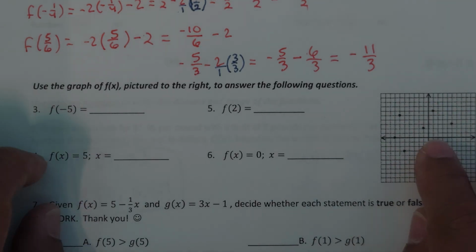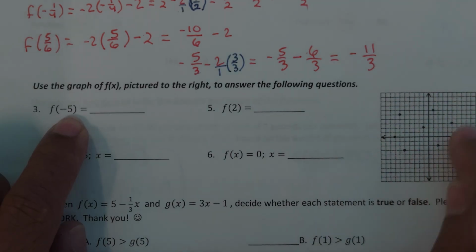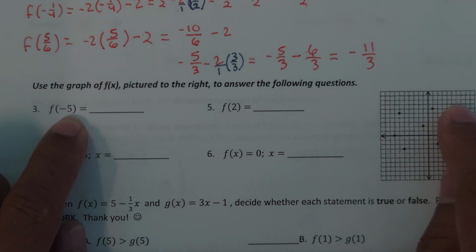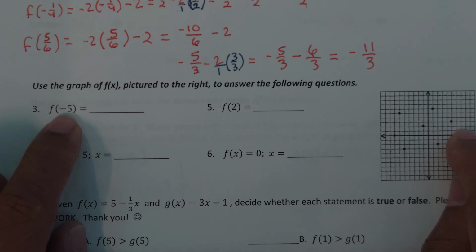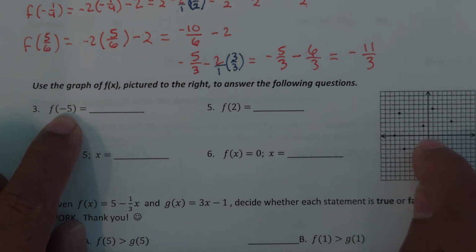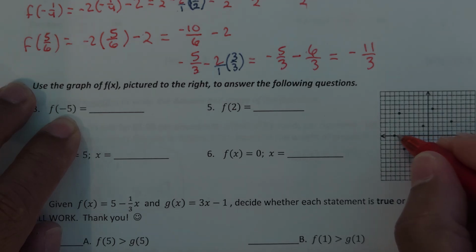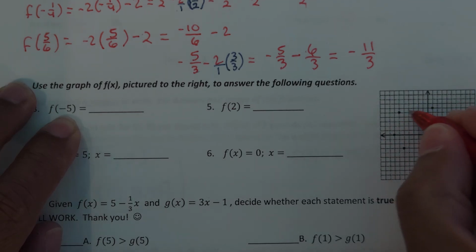So notice we just have points, and all we have to do is, don't forget, this is the same as saying the value of x is negative 5. So which one of these points on this graph has an x-coordinate of negative 5? So find that point and then determine the y value where x is negative 5. So this is negative 1, 2, 3, 4, 5. So notice this is the only point there.